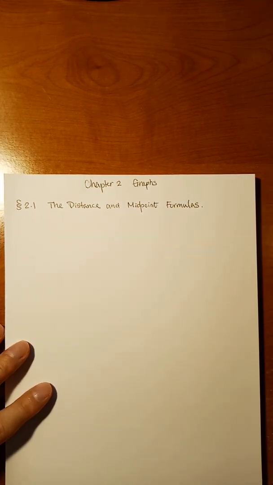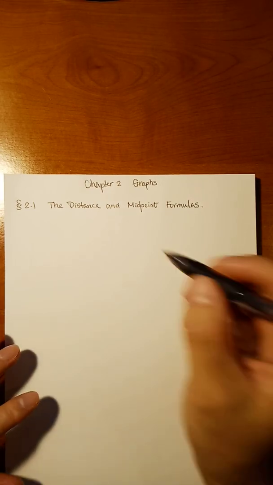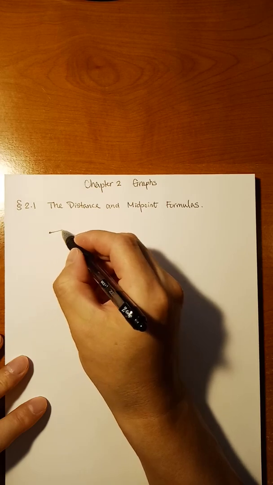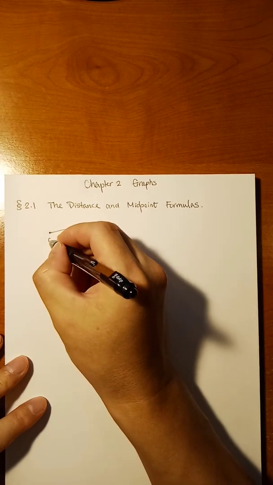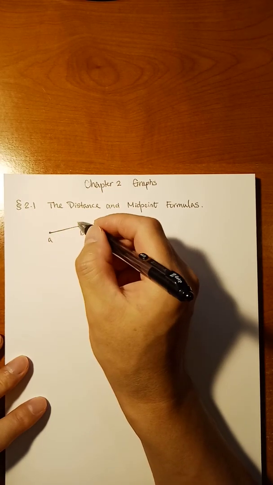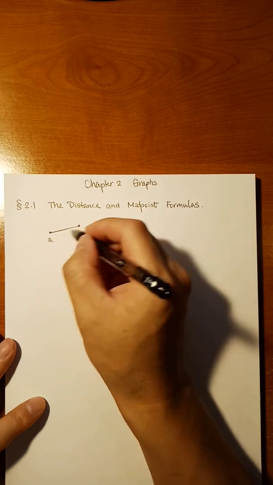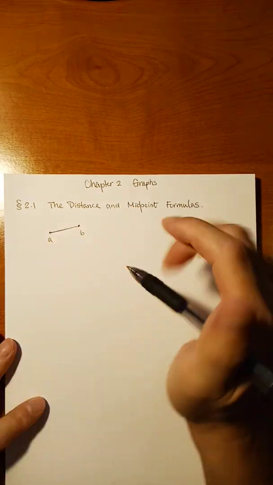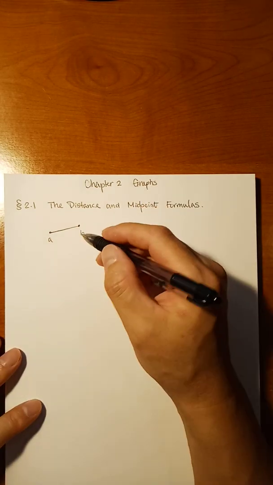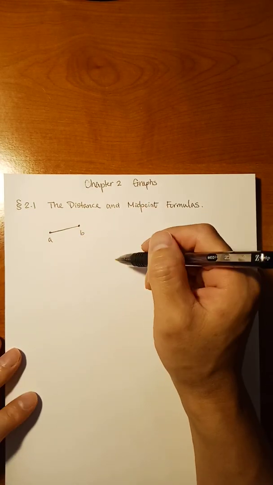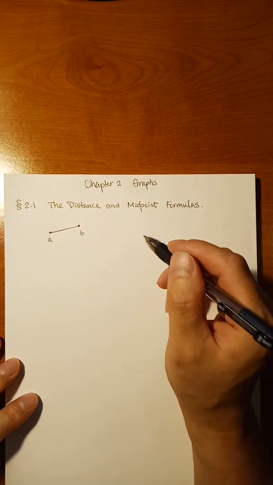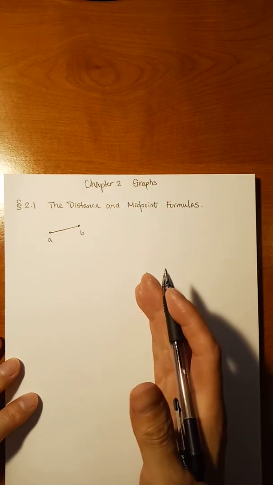All right. Well, distance formula and midpoint. If we only have, for example, 2 points, A and B, and we construct the segment connecting A and B, what is the distance between A and B? What is the length of the segment? Well, there's no formula. You just use a ruler to measure it. So the distance and the midpoint formulas are in the coordinate systems.